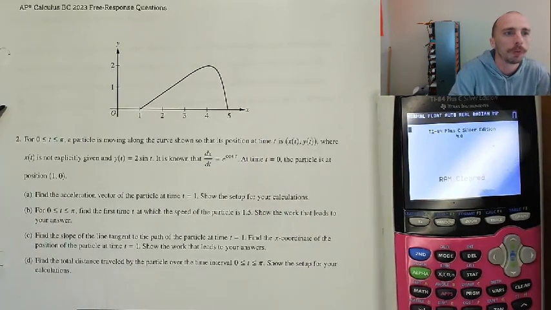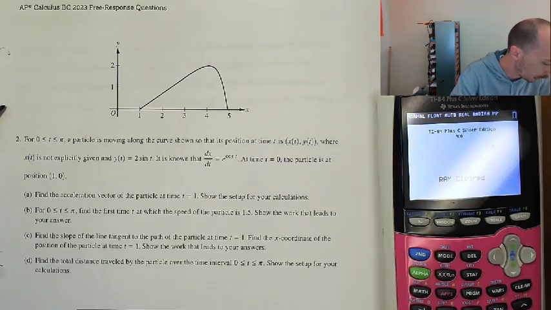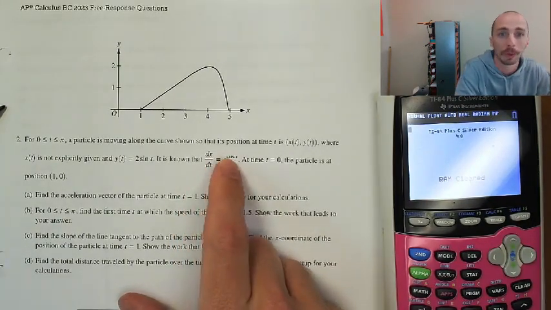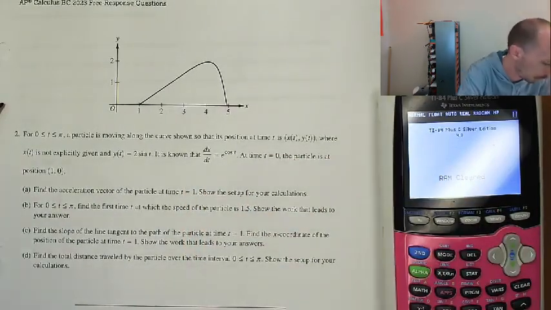All right, welcome. Let's work number 2 from the Calculus BC exam from this year, from 2023. This is a parametric equation situation, and they're showing us the path the particle is moving along. x of t is not explicitly given, but we can see where x starts and ends, and y of t is 2 sine t. But they did give us dx dt. That's something we're not going to be able to take the antiderivative of by hand, but we've got a calculator, so we should be able to work with this.